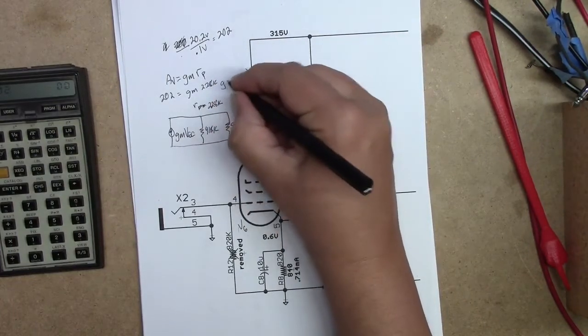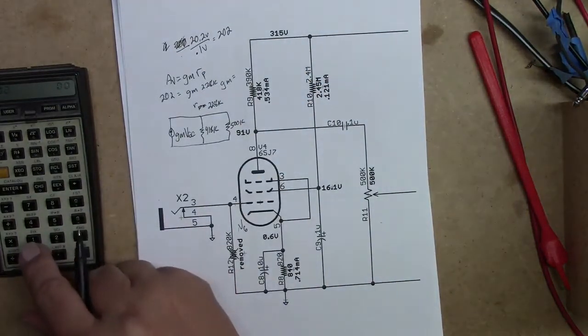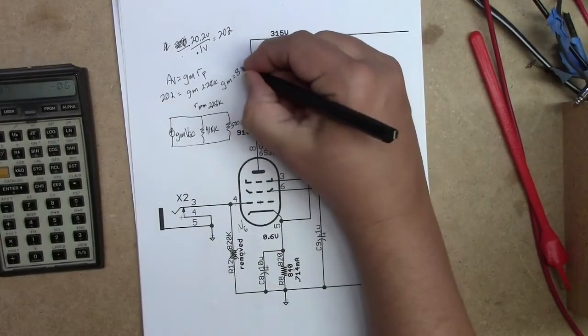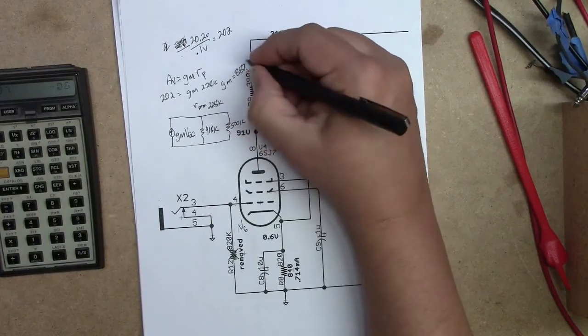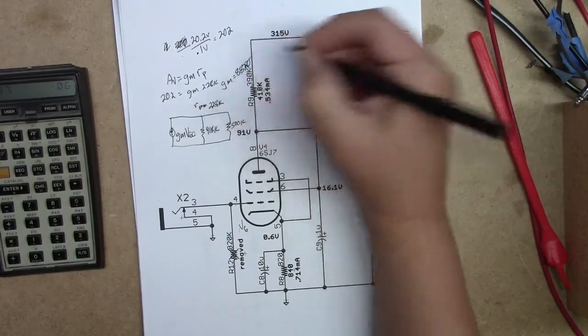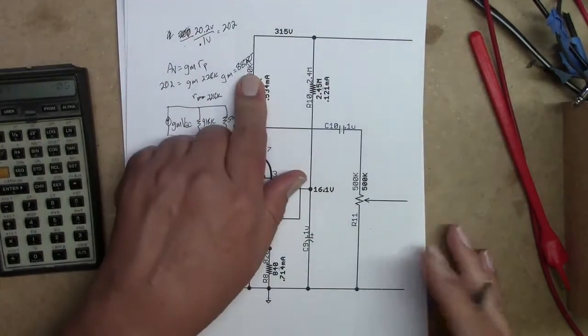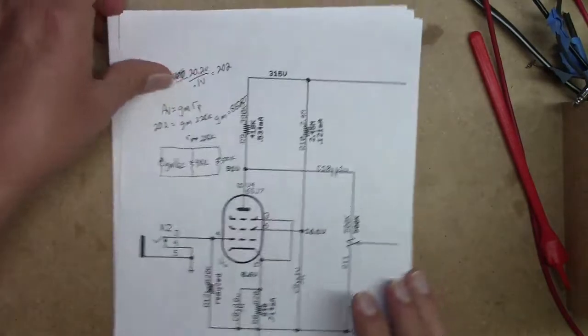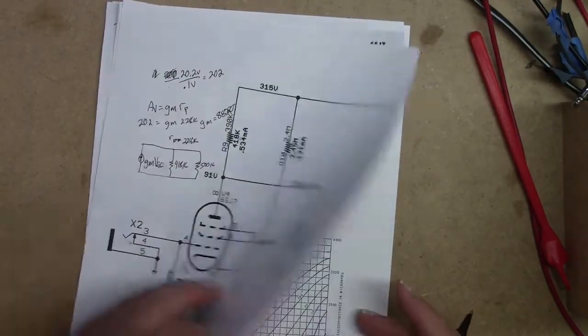So G sub m is equal to 887 micromhos. All right, our data sheet said we should get about 500, but we actually measured 887.